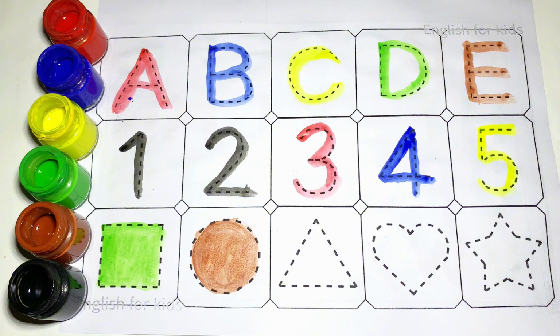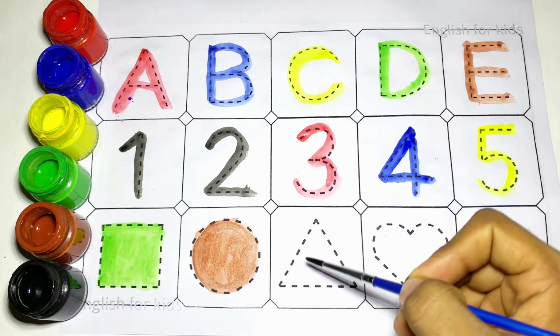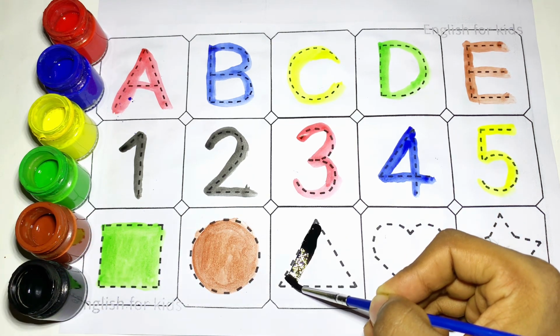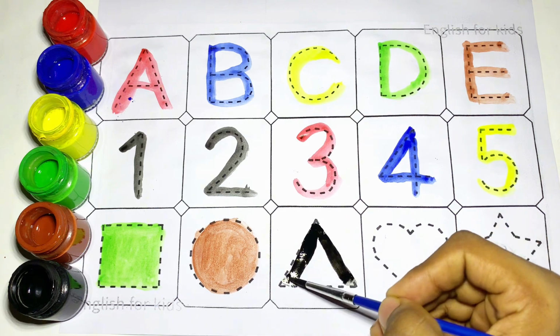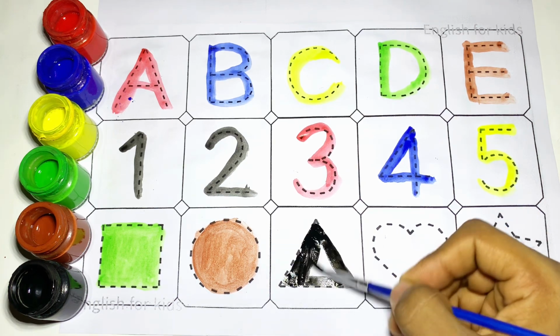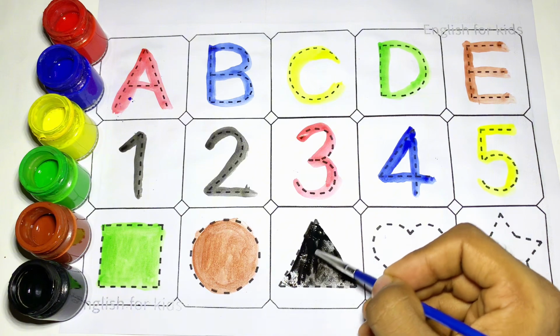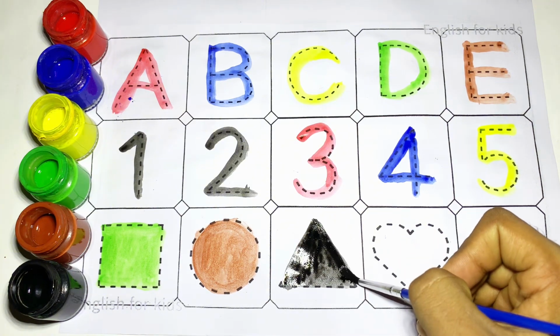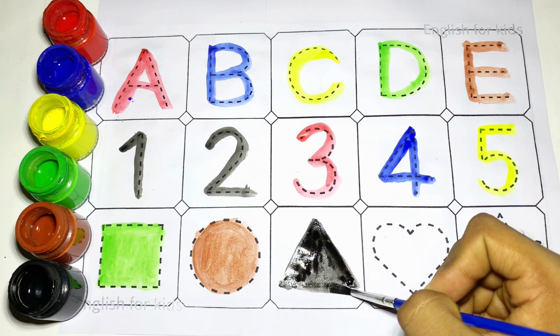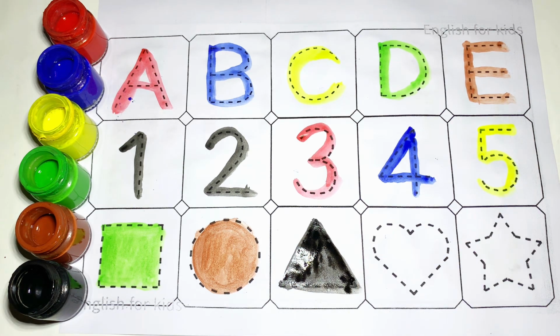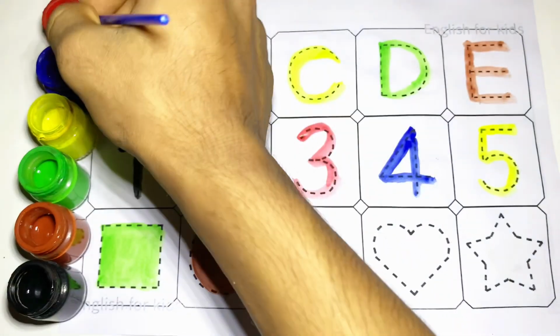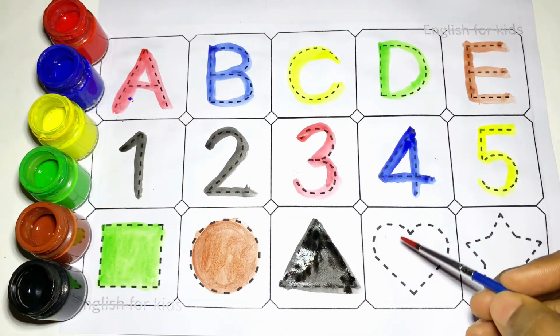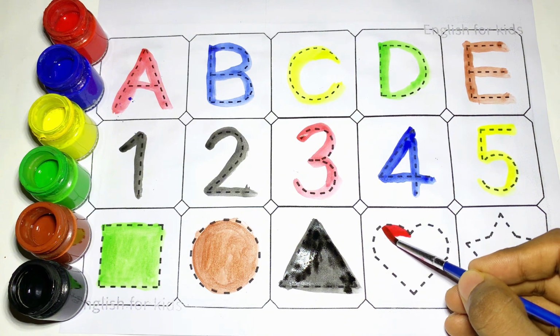Kids, now draw triangle, the shape of triangle, and use black color. Kids, now draw heart, the shape of heart, and use red color. The shape of heart.